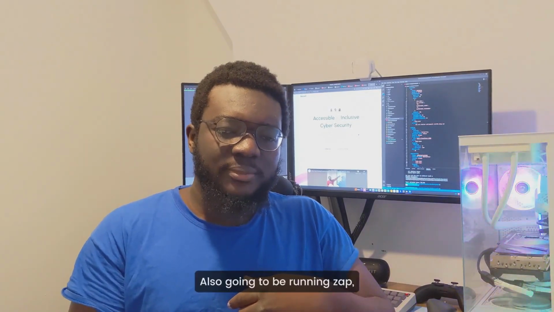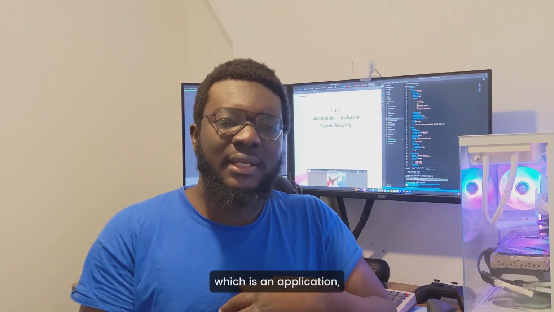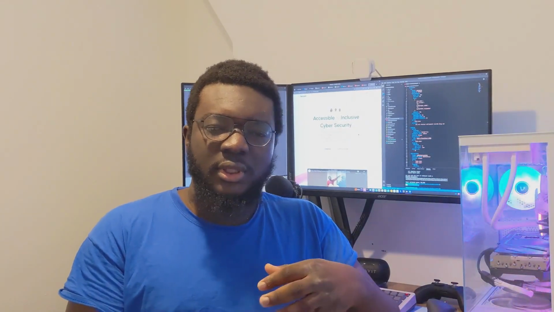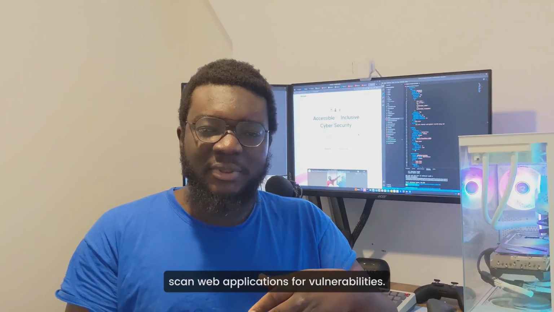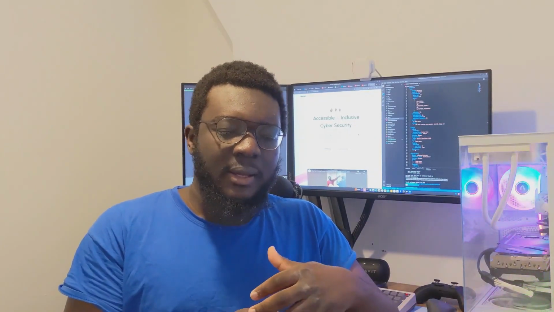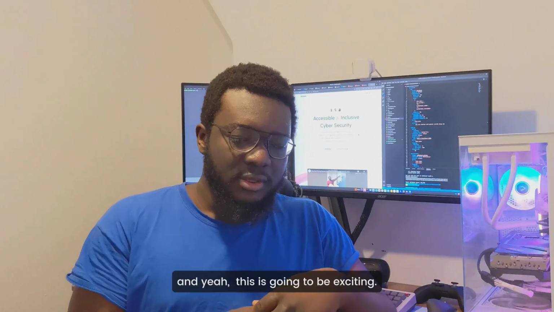We're also going to be running ZAP, which is an open source application that's used to scan web applications for vulnerabilities. It can be used to run attacks. And yeah, this is going to be exciting.